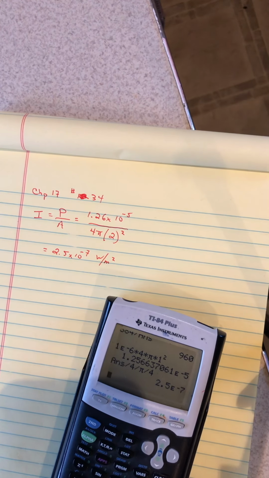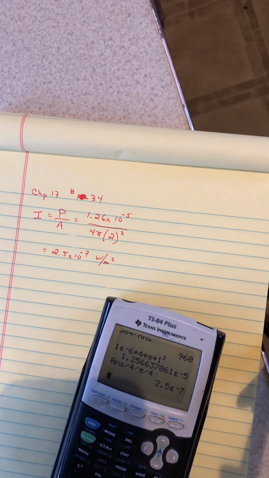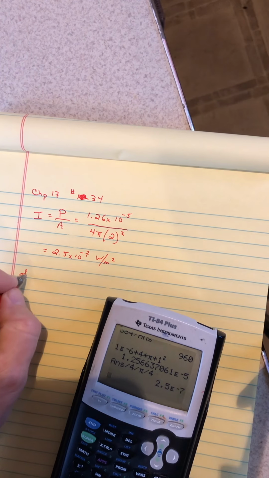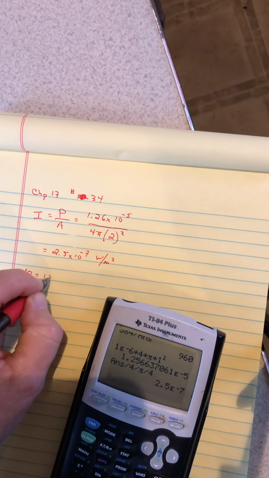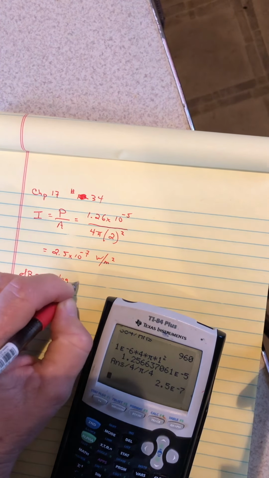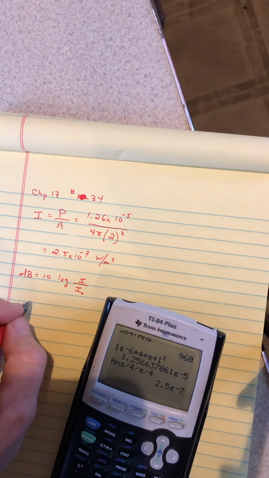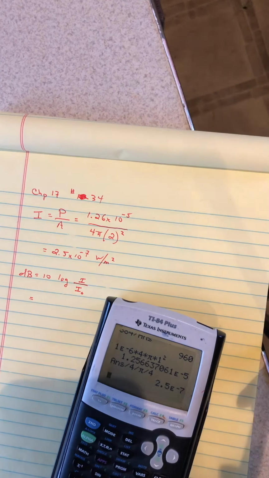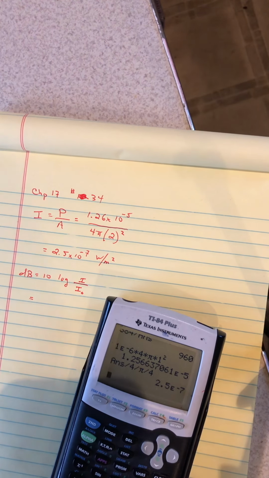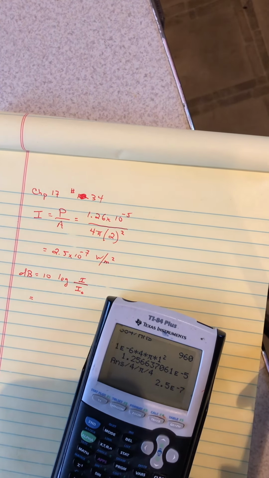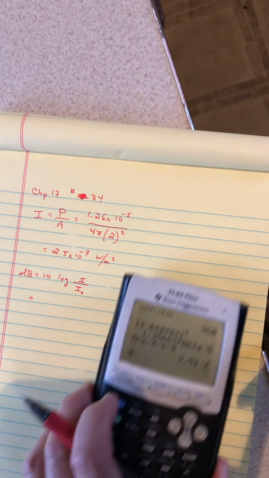So there's the intensity. Finally, I can finish this by saying, okay, what is the sound level measured on the decibel scale? Let's take that intensity and divide it by its reference, which is that 10 to the minus 12, the smallest amount of intensity a human ear can hear. Then we'll get our sound level.